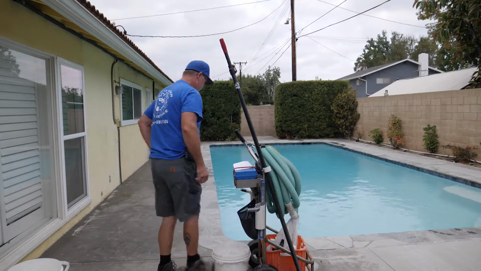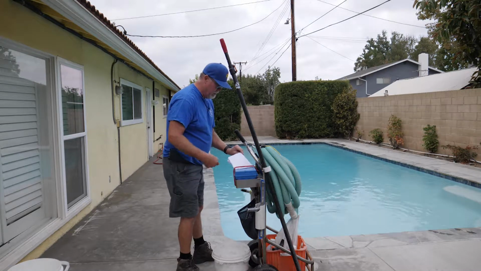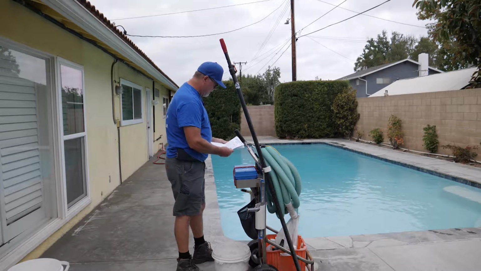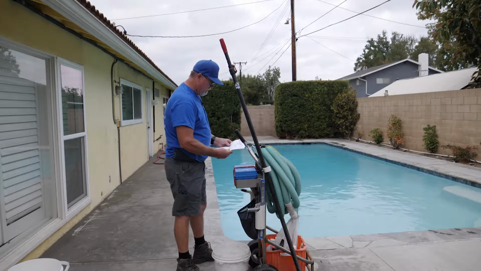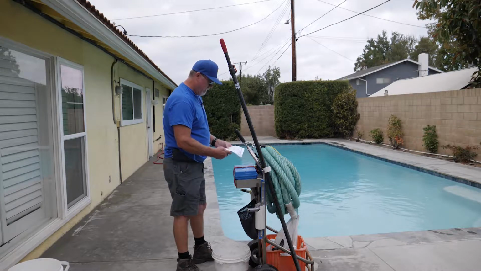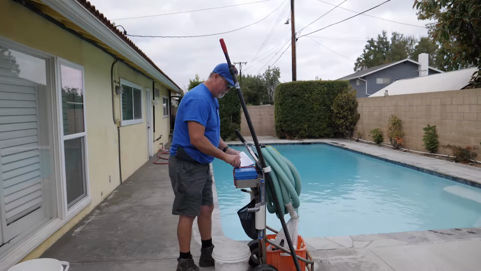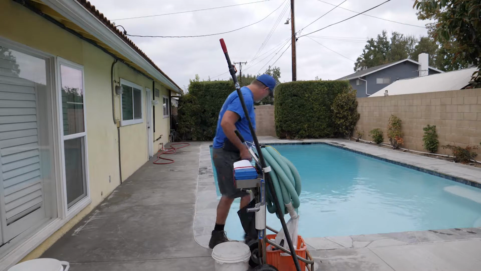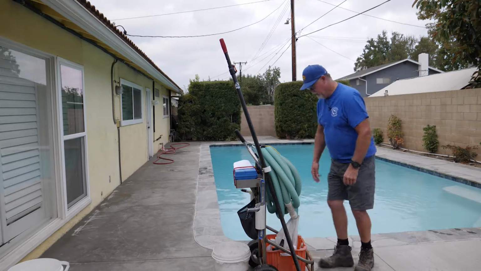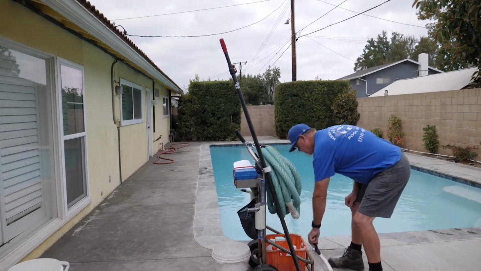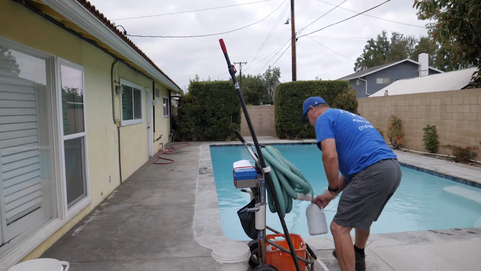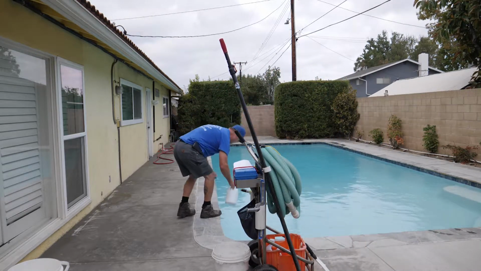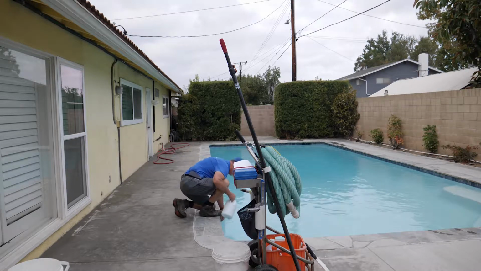Okay, now that was 1.5 gallons of chlorine, I believe. Let's see, K3 chlorine, 1.5 gallons. Okay. So we've got a nice return line right here, so I'm just going to go ahead and pour it pretty slowly into this return line right here.